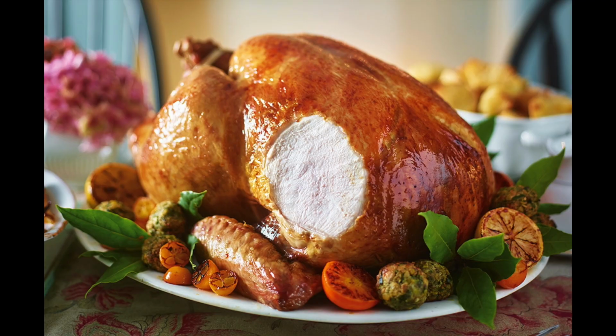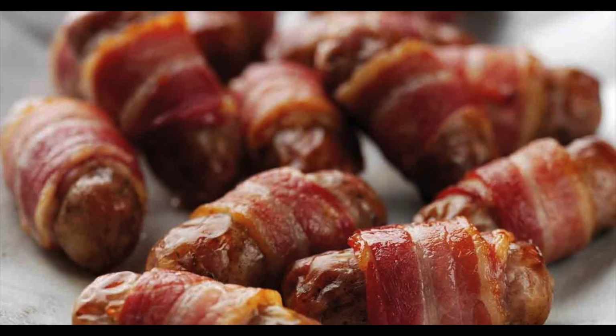Whoa, it is Christmas time. The most wonderful time of the year, especially if you are a turkey because you can get nice and toasty inside, or if you are a pig because you get to be nice and warm wrapped up in blankets.